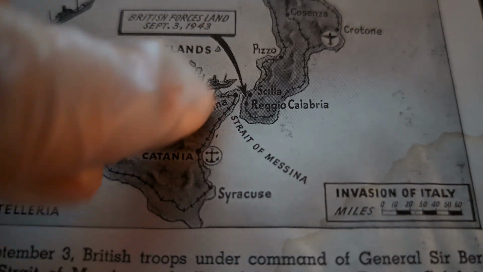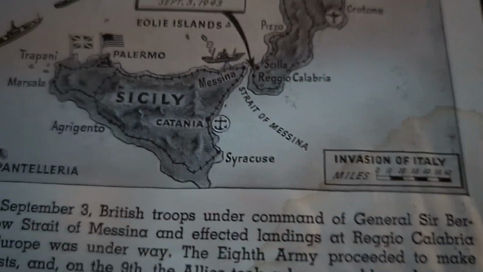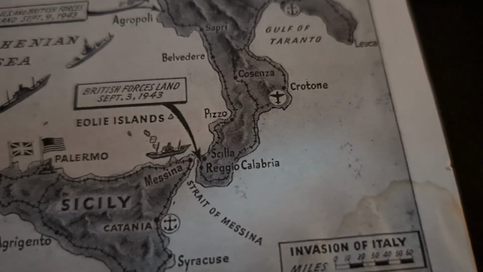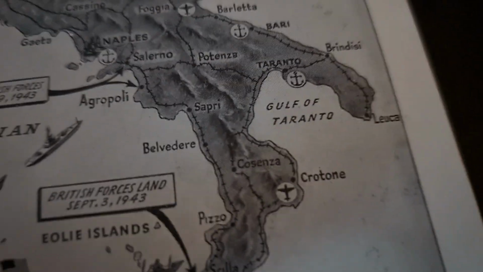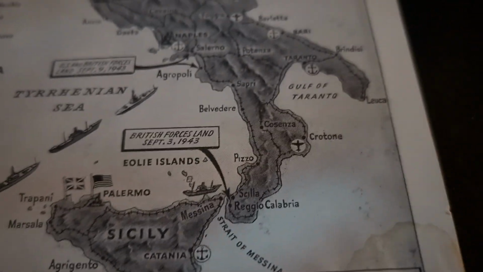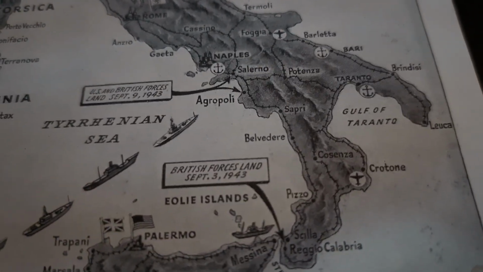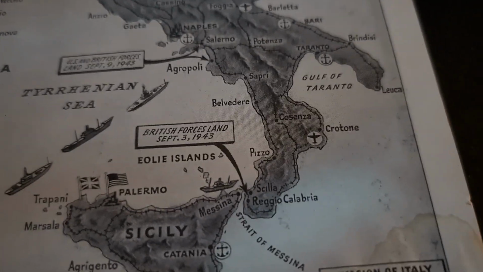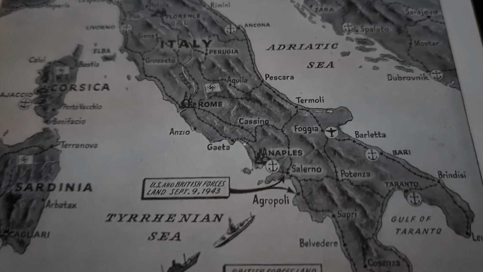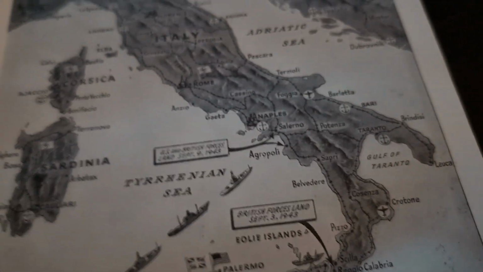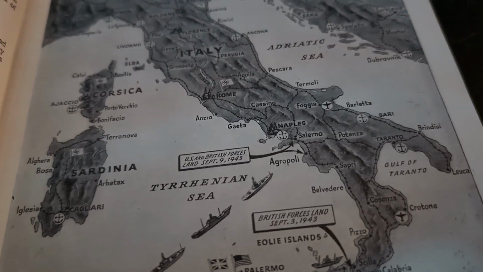Yeah, and you can see, obviously right here is where they're talking about the landings from the little strait. And as of right now, this is a big deal. The landings here are more or less what the British wanted. They thought of Italy as the soft underbelly, things like that.